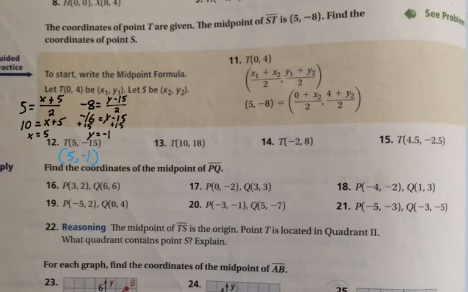Alright, you guys want to try number 13? Try the setup. Struggle a little bit, that's okay. You'll learn from your struggles. You'll start to learn what you don't understand.